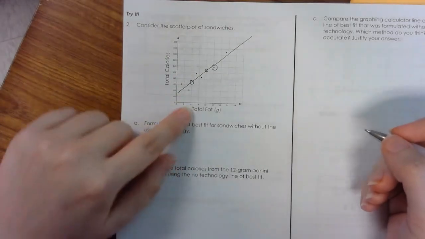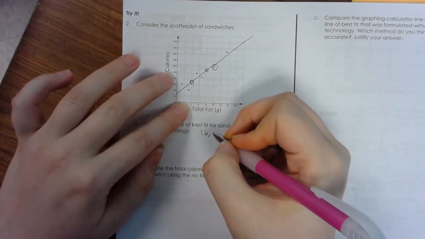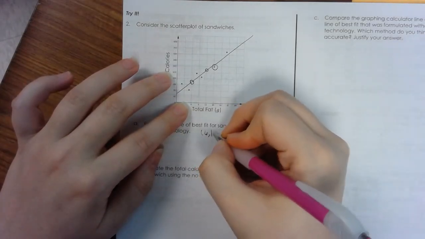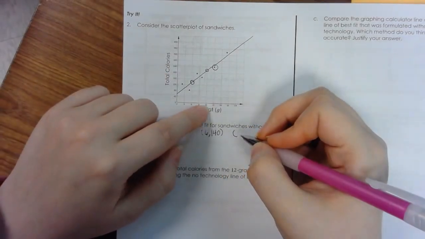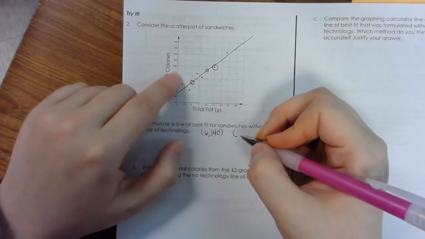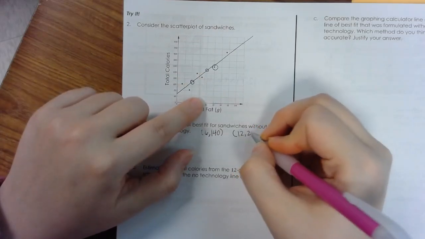So we could guesstimate that this one is at 6, halfway between 120 and 160 is 140. And then that this one is at about 12, halfway between 200 and 240 is 220. So 12, 220.